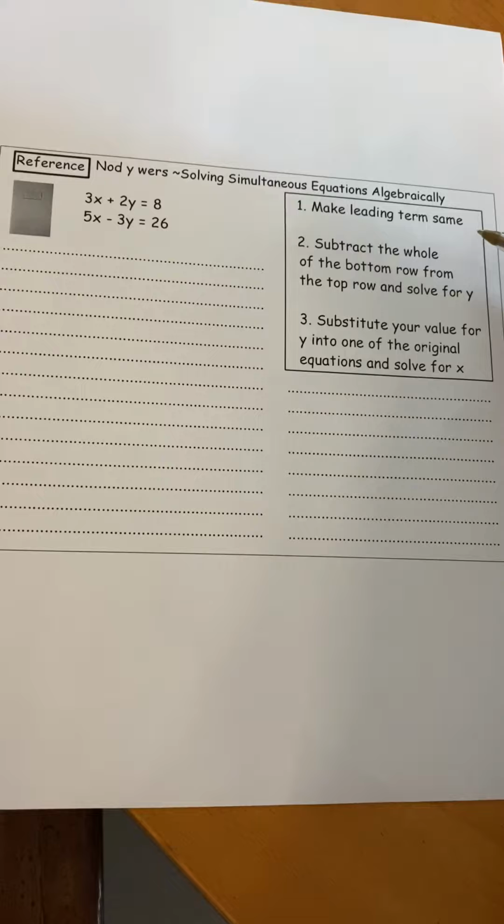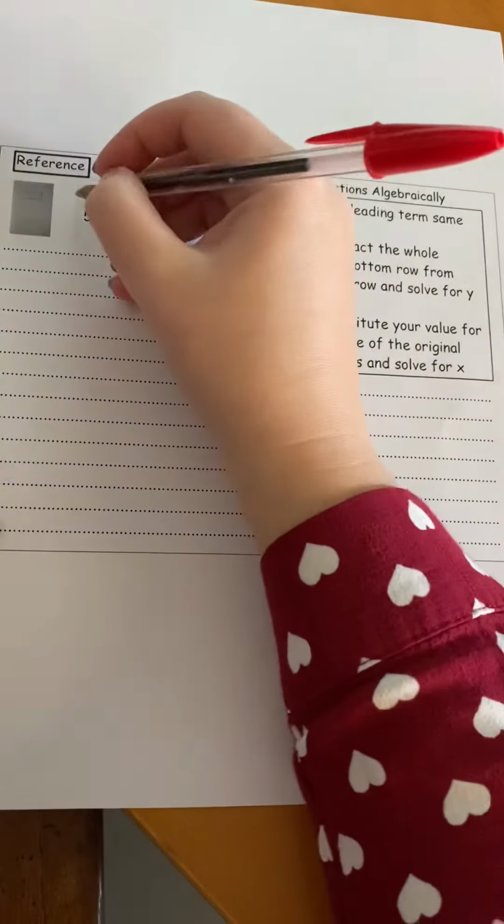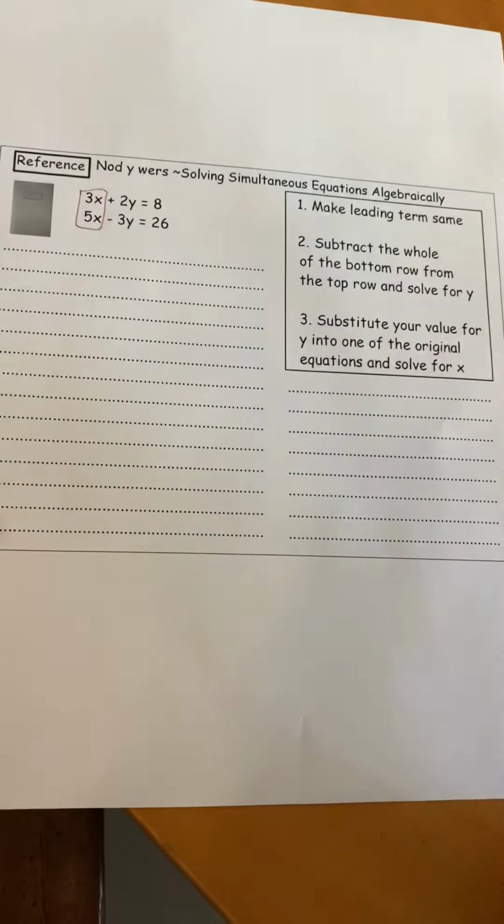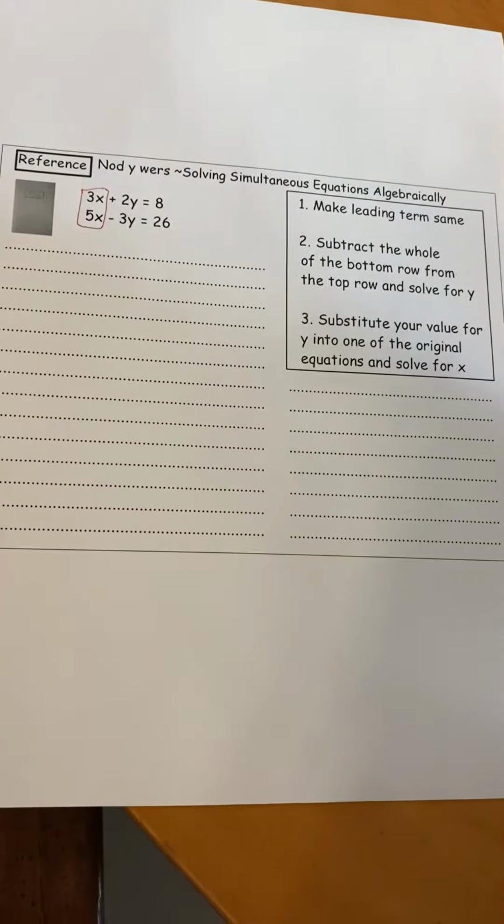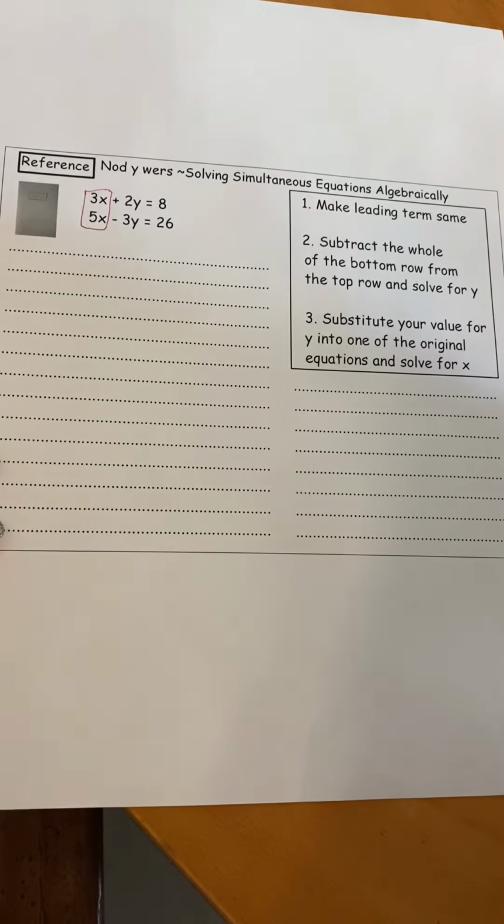Simultaneous equations type 2, okay? So the first thing we're going to do is look at making the lead term the same. So the lead term is always the one that's on the end. If we have a look at the 3x and the 5x, they're not the same at the moment, okay? So we need to think about multiplying them by something to make them the same.